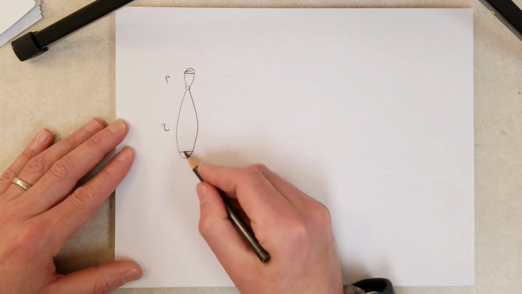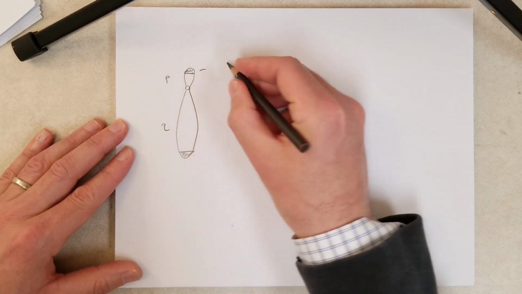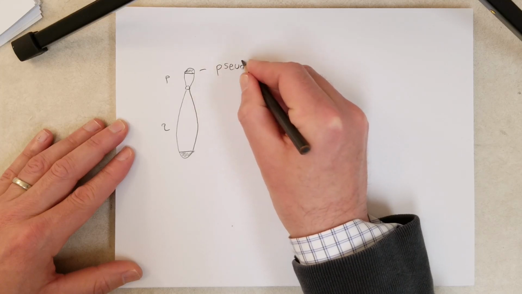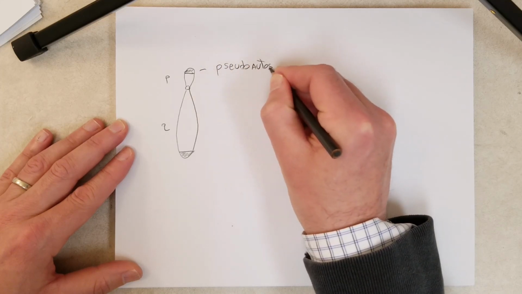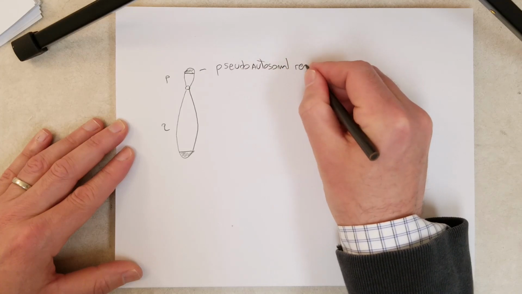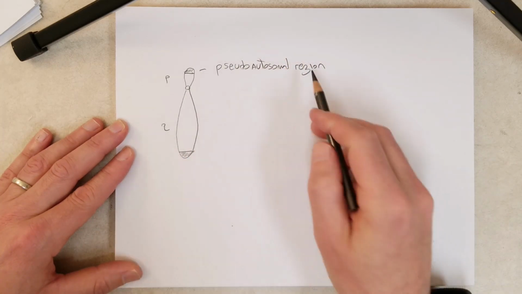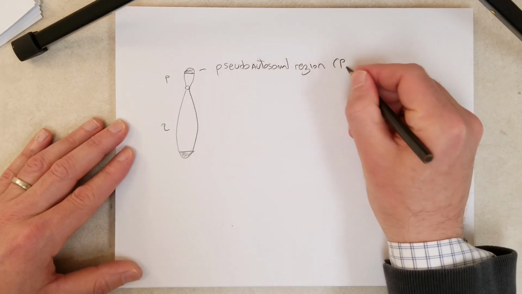So these regions at the tips are called the pseudo-autosomal regions, or PAR.